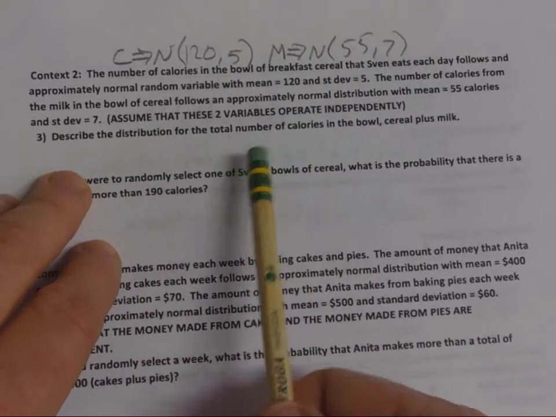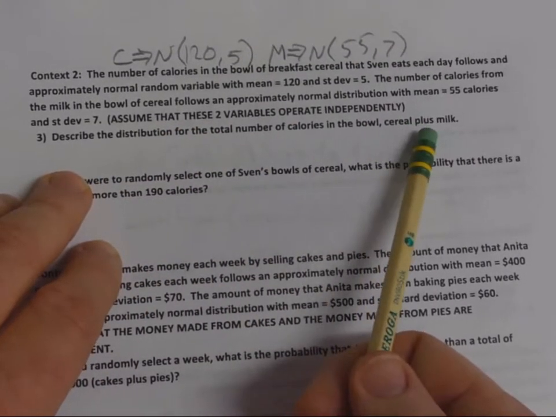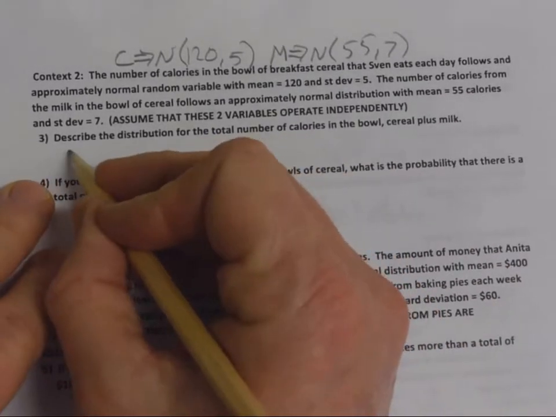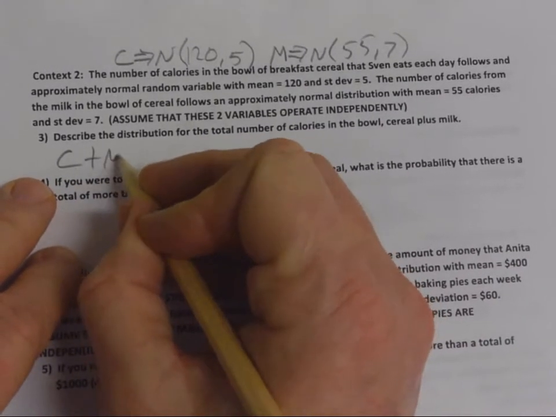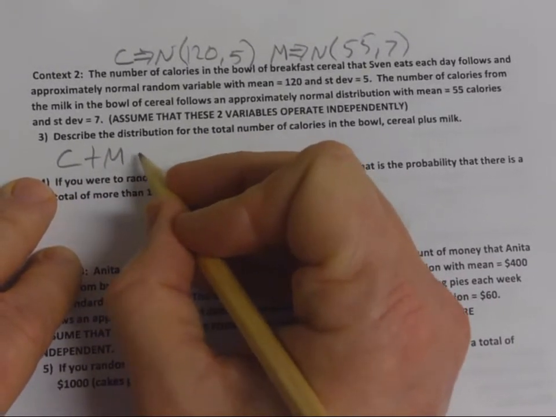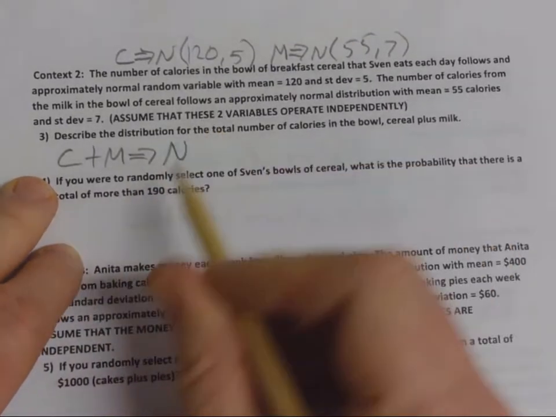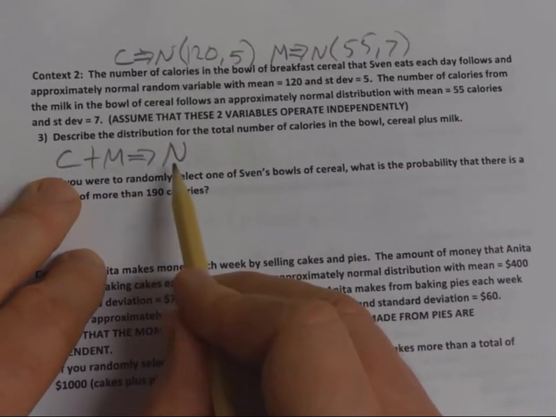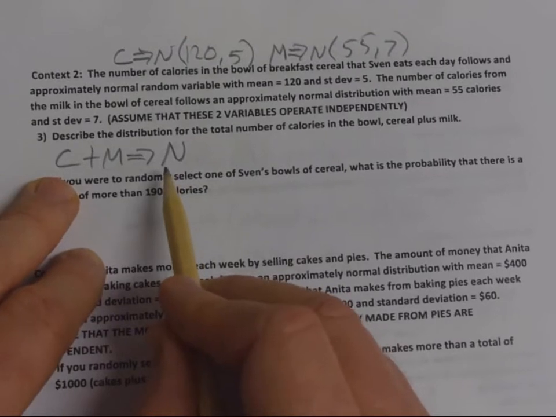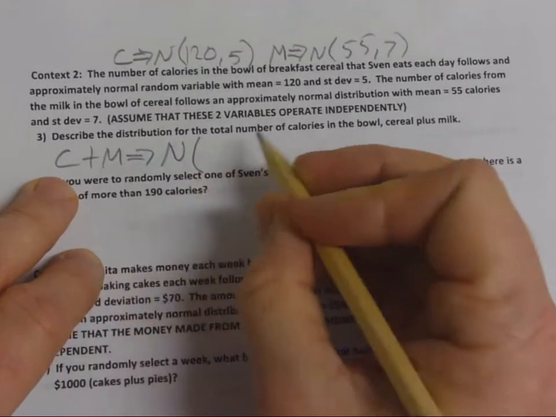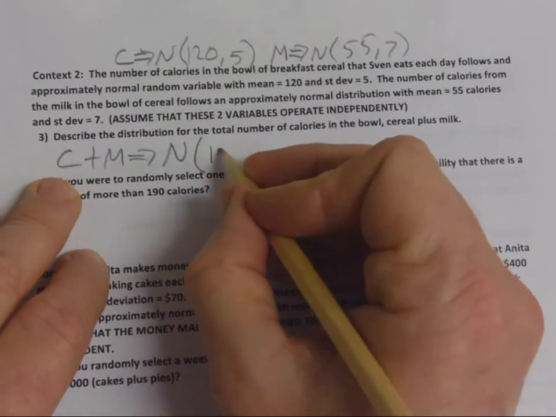Describe the distribution of the total number of calories. Okay, cereal plus milk. So cereal plus milk, we're going to add these random variables. When you add together two normal distributions, it's going to make a normal distribution. The mean, you just add those up, it's 175.